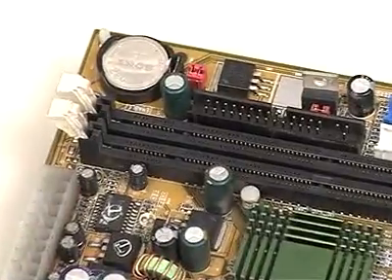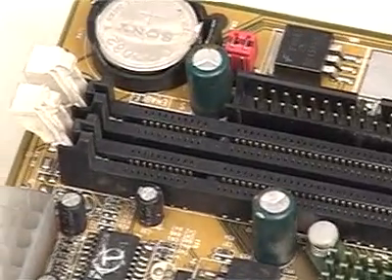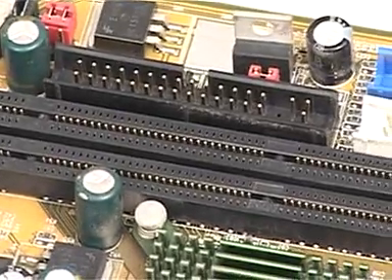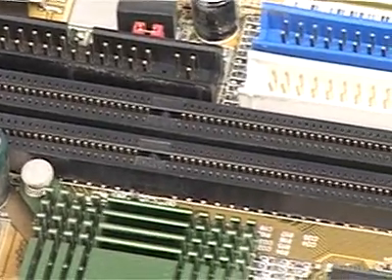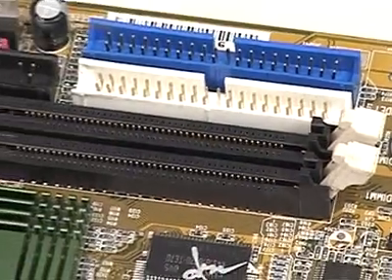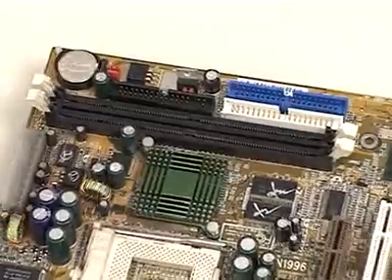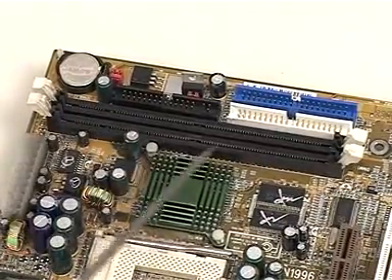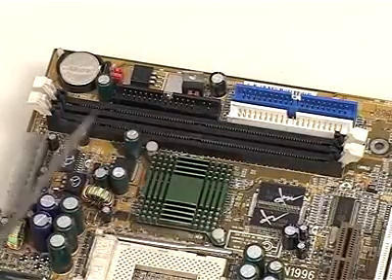These are memory sockets. Memory sockets are of two types: SIMM, that is Slimline Memory Module Slot, or DIMM, that is Dual Line Memory Module Slot. In this demonstration, the motherboard has DIMM sockets.